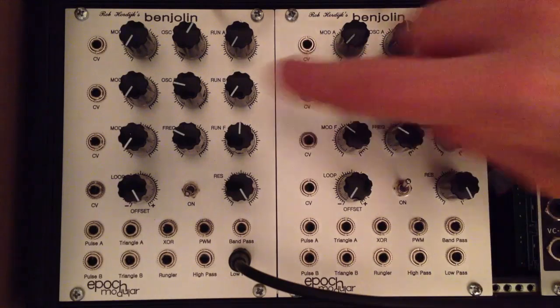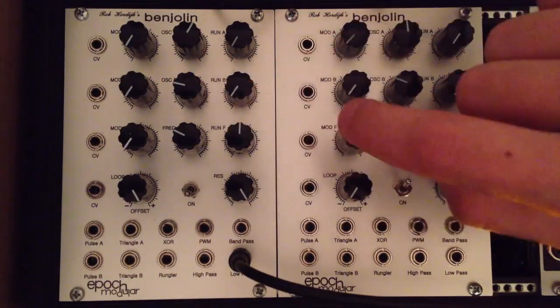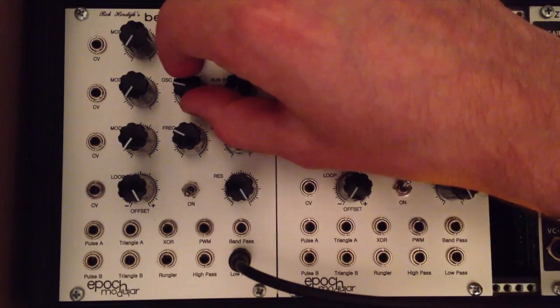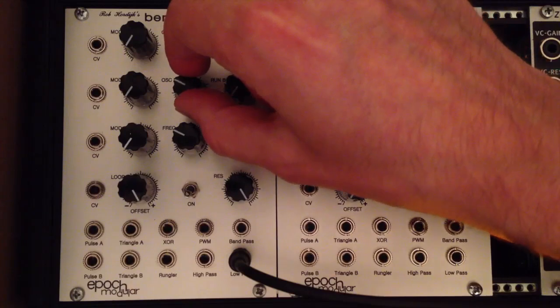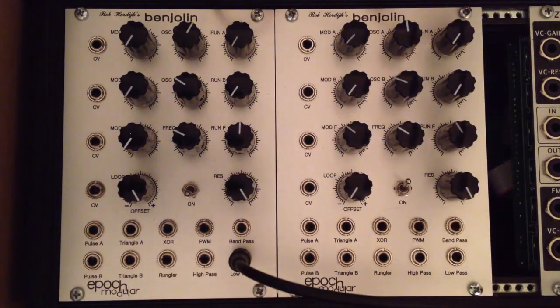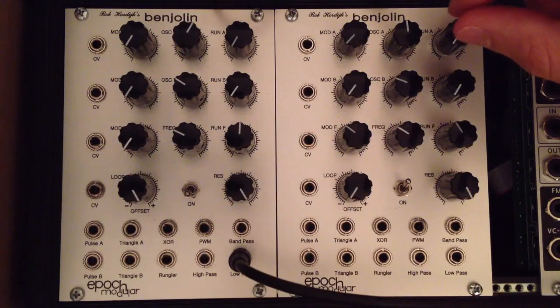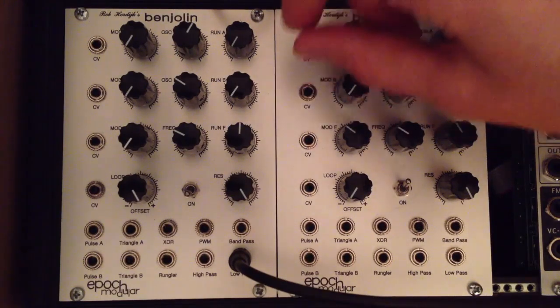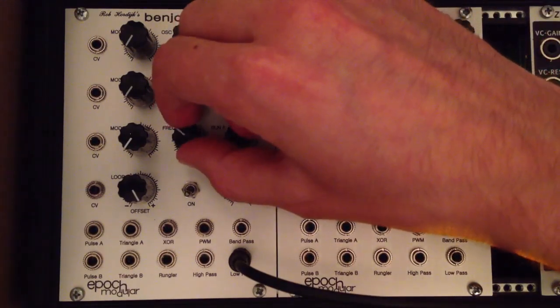And again, the Rungler is clocked by oscillator B. So if we were to increase oscillator B's rate, we'll hear the Rungler change at a faster rate. If you've got headphones on, you can hear a lot of the bass that's in this filter. We'll open the filter a little bit up.